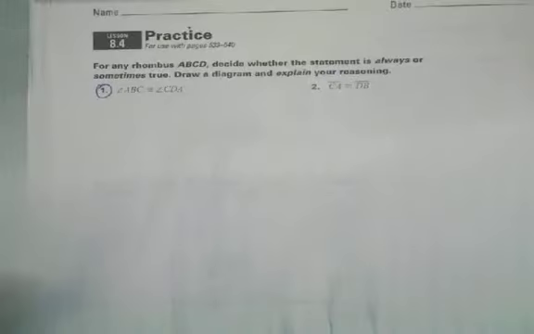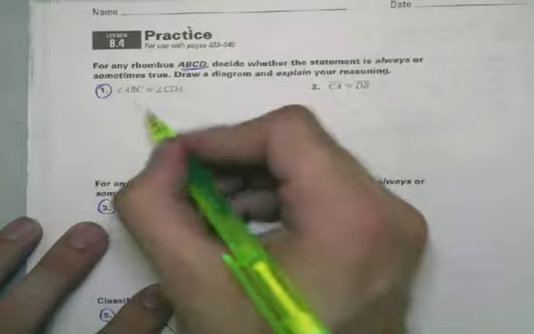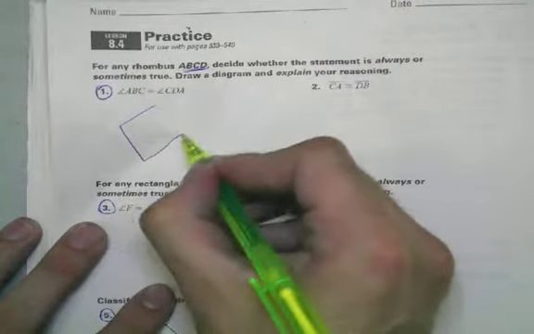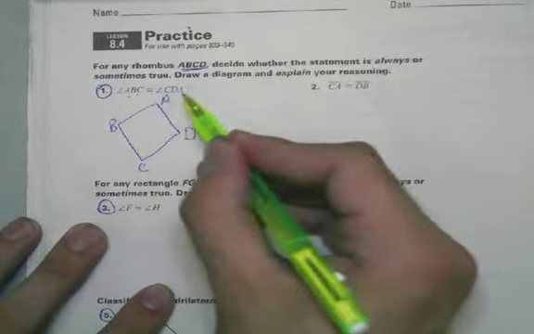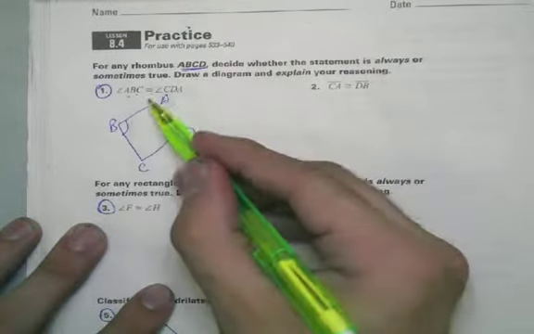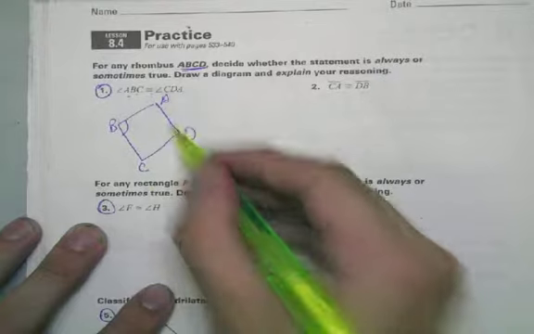All right, let's do some problems. If we draw ABCD, it's a rhombus. We have A, B, C, D. So let's label it A, B, C, and D. And we're going to say angle ABC is congruent to CDA. So this angle is congruent to CDA.